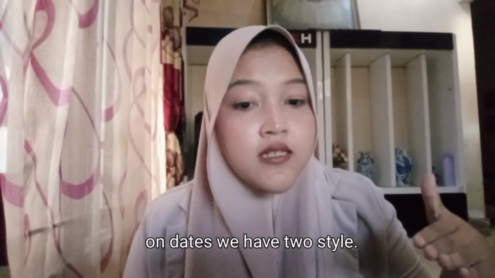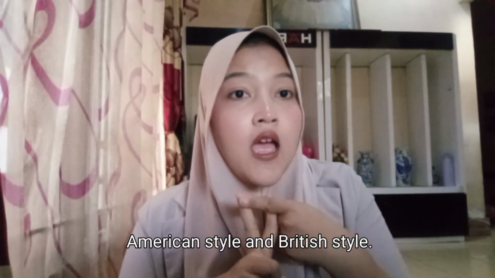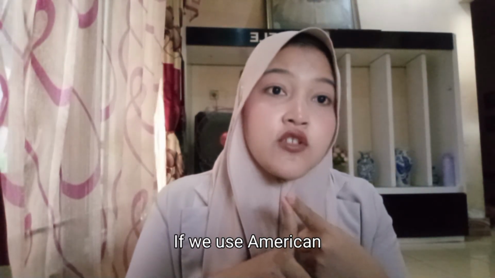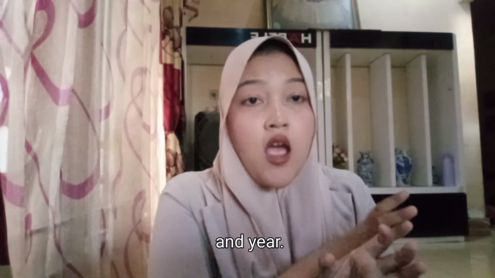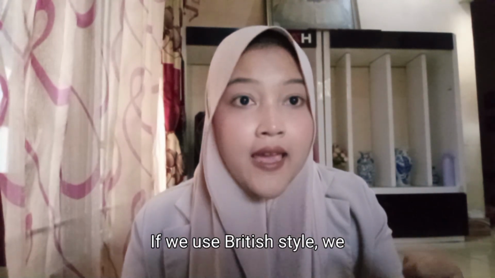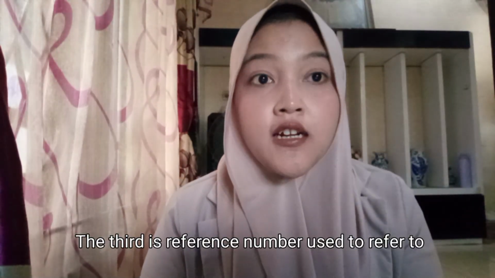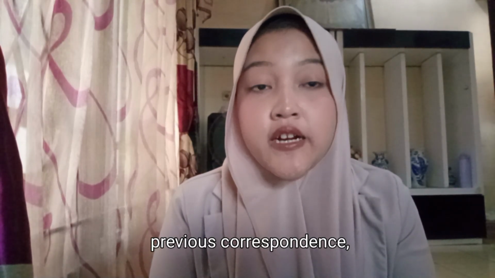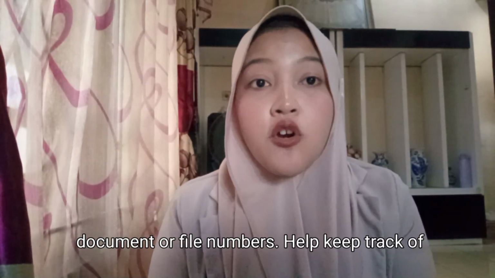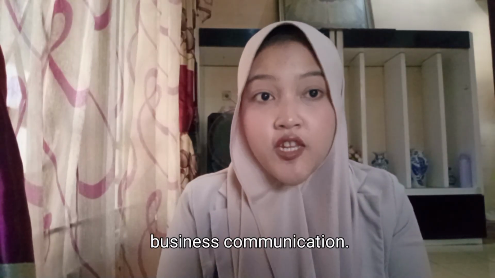For dates, we have two styles, American style and British style. If we use American style, we write month, date, and year. If we use British style, we write date, month, and year. The third is the reference number, used to refer to previous correspondence, document, or file numbers. It helps keep track of business communication.